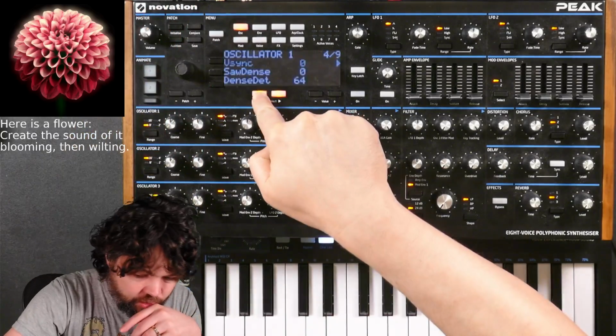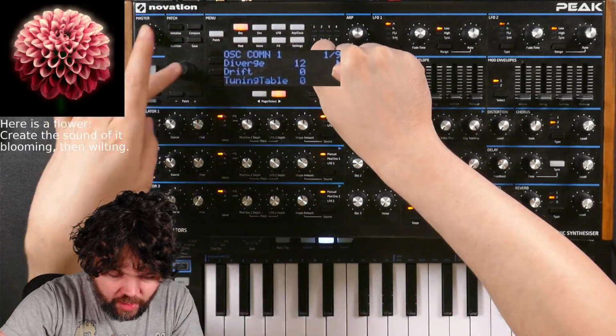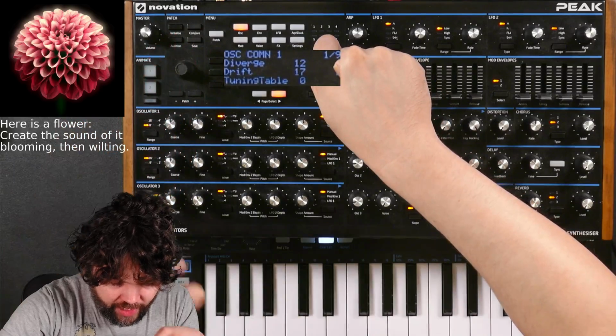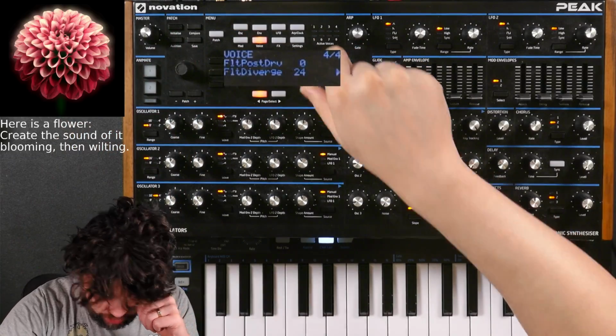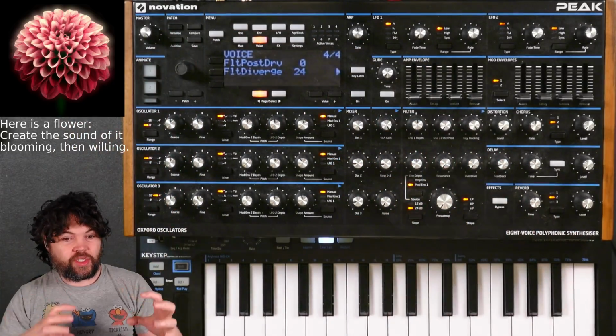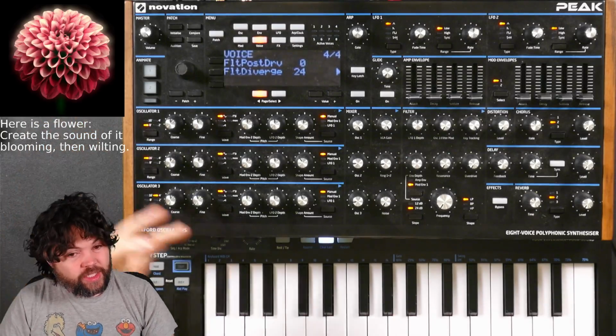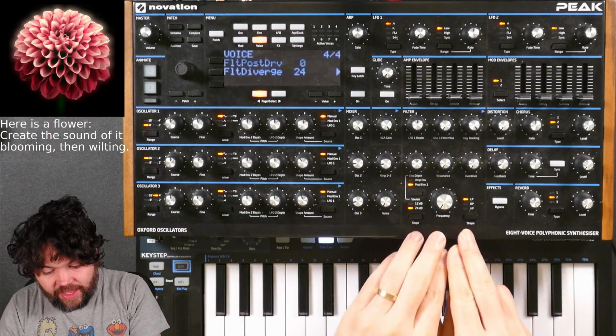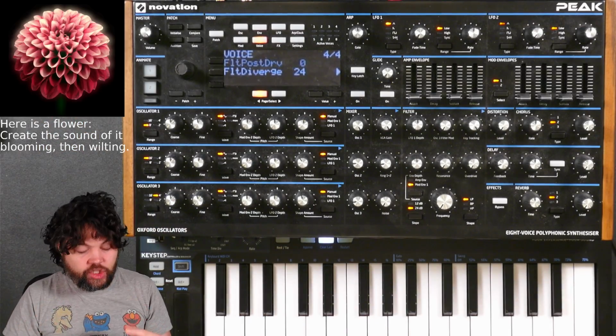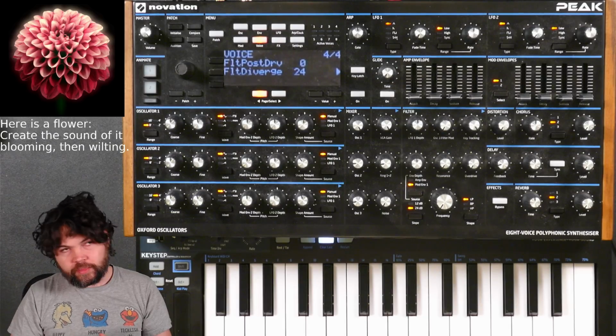And I guess on the subject of detune, I think what I'll do is I'll go into the oscillator controls and I'll turn on a little bit of diverge and a bit of drift and a bit of filter divergence. So this is going to make these tunings of the oscillators relative to one another and the voices relative to one another and the filters relative to one another change over time.